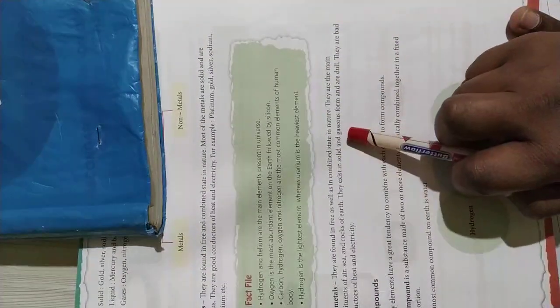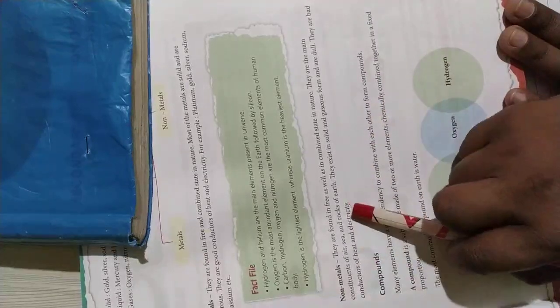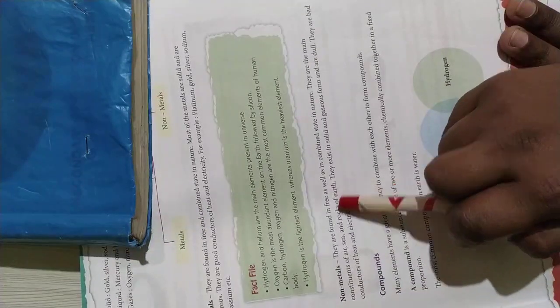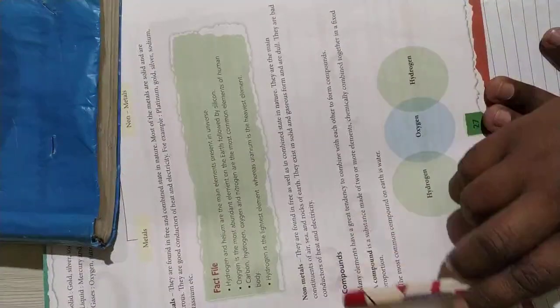Non-metals exist in solid and in gaseous state. They are dull. Dull means, just like metals, they are not lustrous, meaning they have no shine on them. Is that clear? They are dull. They are bad conductors of heat and electricity. So electricity can't pass through and heat cannot pass through non-metals. But there is a non-metal which conducts electricity. So just find out. That will be your homework. Name a non-metal which conducts electricity. Find the answer. Now, compound.